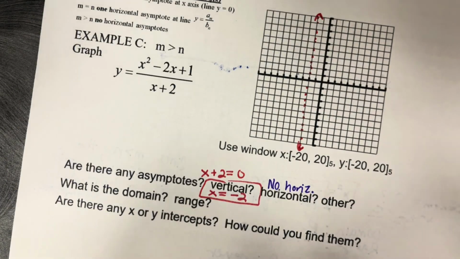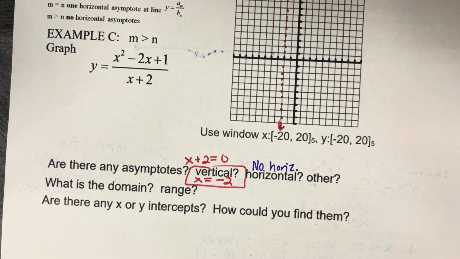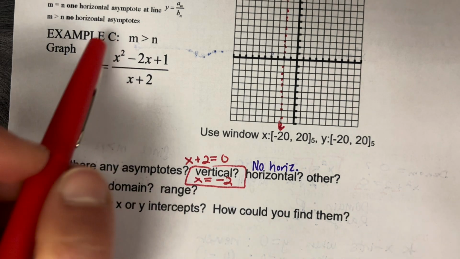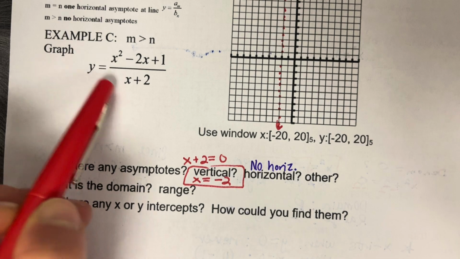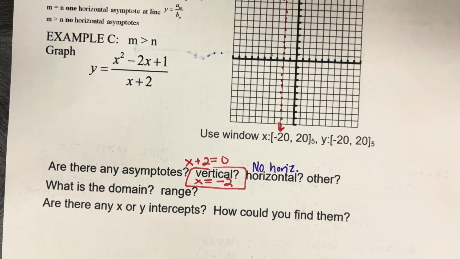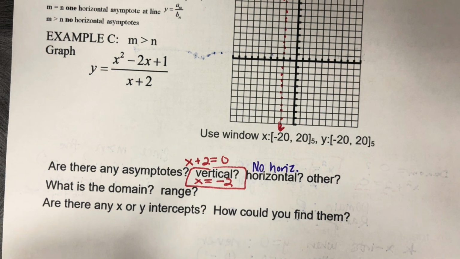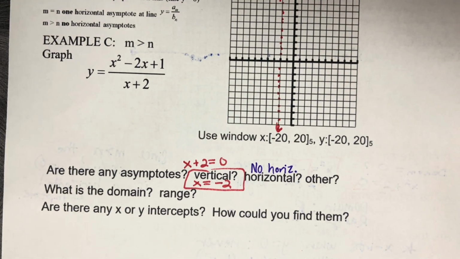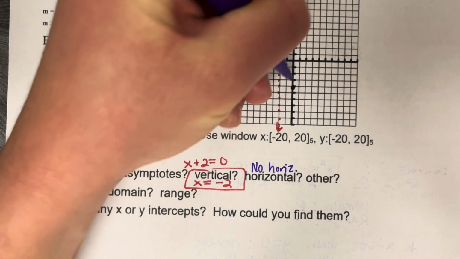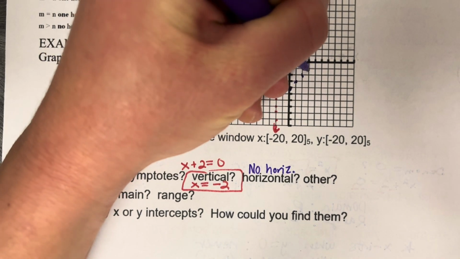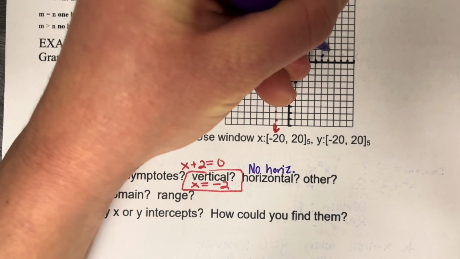Well, when we go to graph it, we're going to see this, but basically, if we divide these using long division or synthetic division, we would get another linear that would be, I think, x minus 4. So we'll put a point at -4 and go up by 1/1.